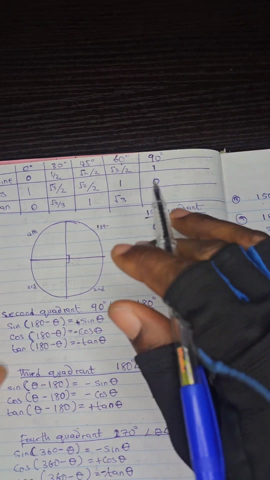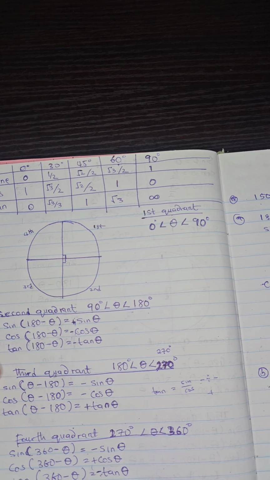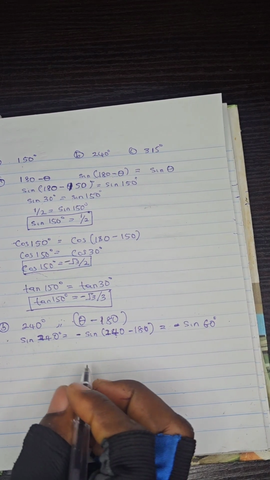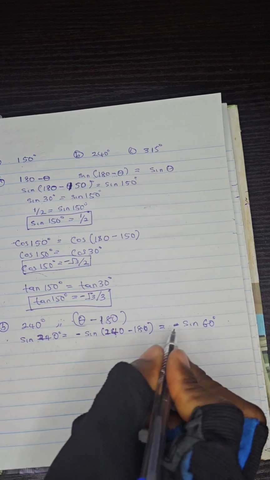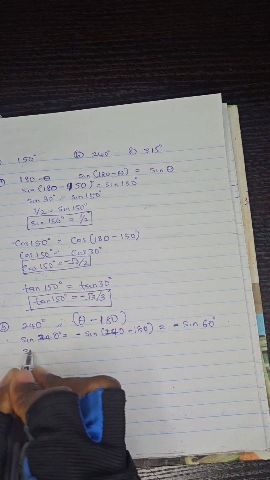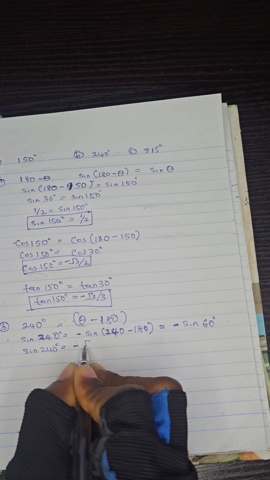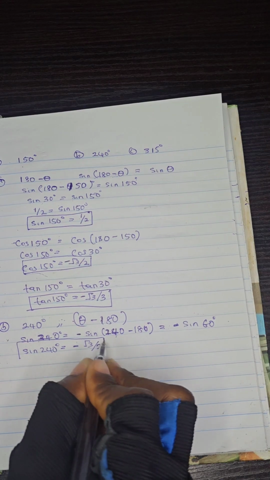Just click the link so you can go through it and see how we proved all this. So no, we are not repeating it in this class. So sine 240 degrees is equal to negative root 3 all over 2.